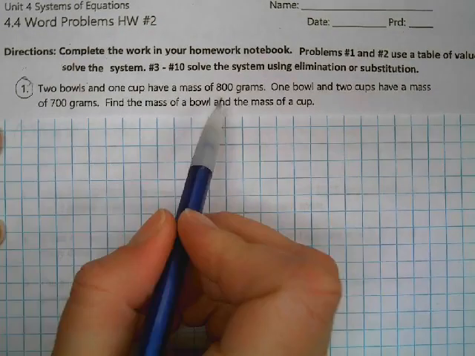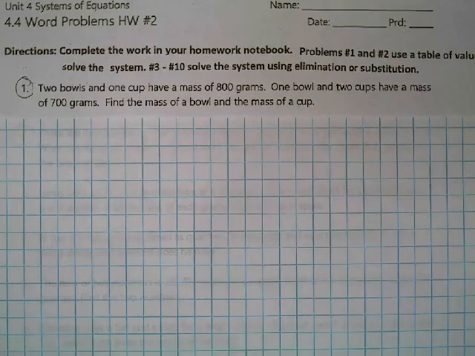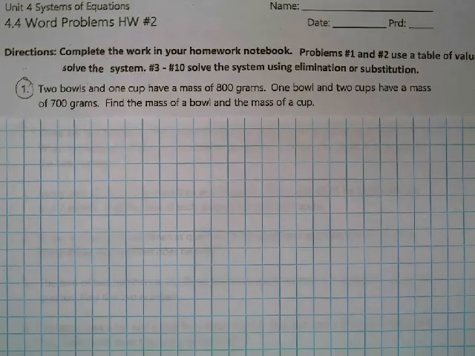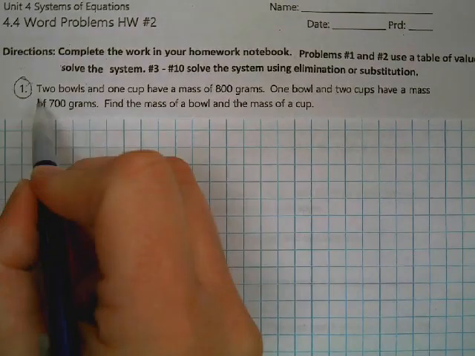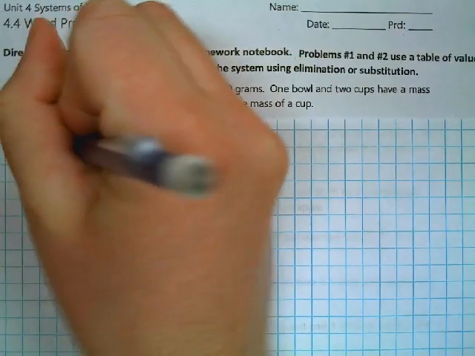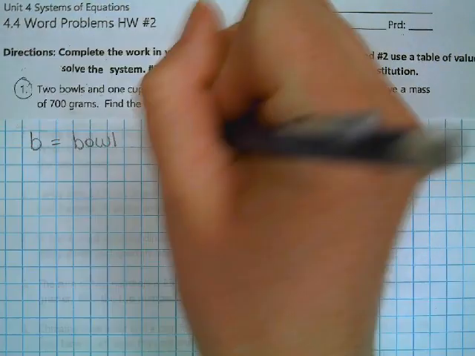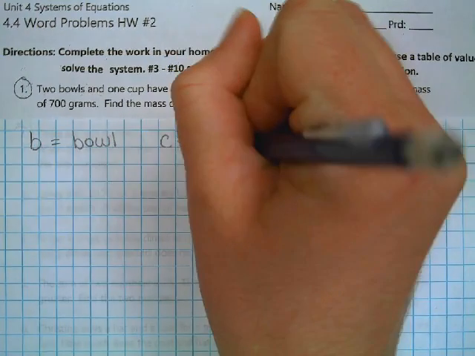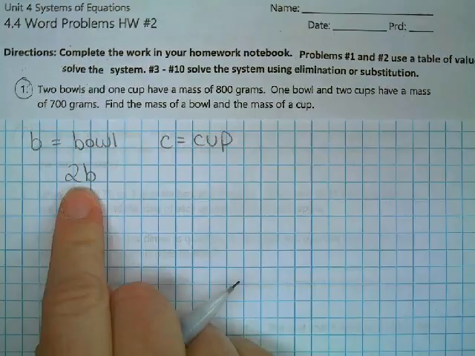So first things first, I am going to write a system of equations based off of this problem. So 2 bowls and 1 cup. I'm going to let B equal the bowl and C equal the cup. If I have 2 bowls, that's going to be 2B.